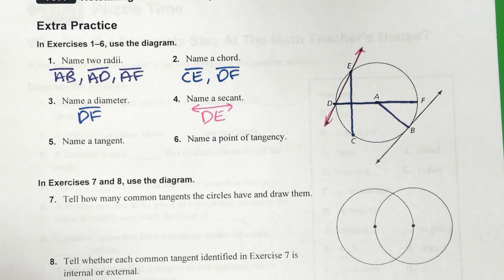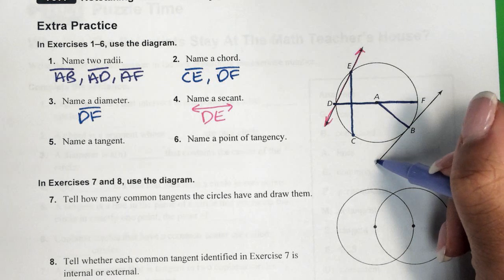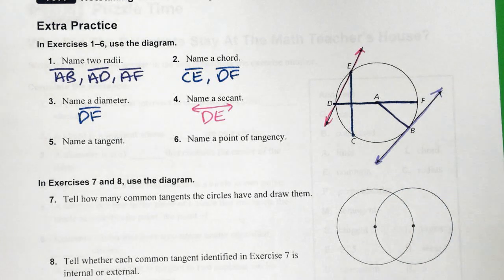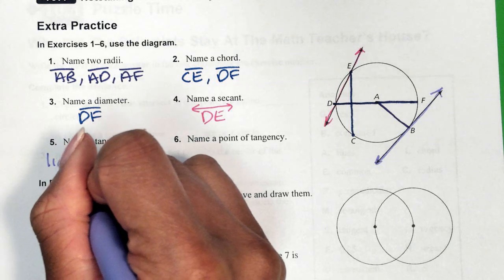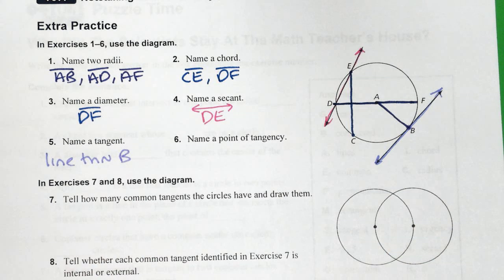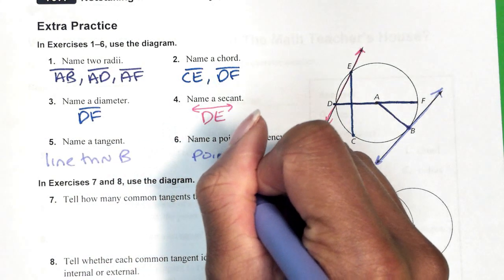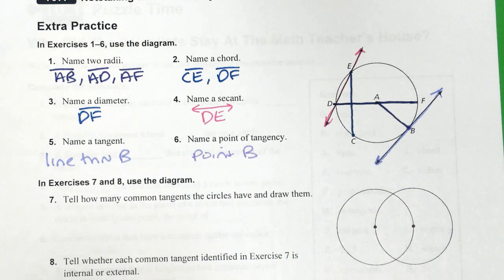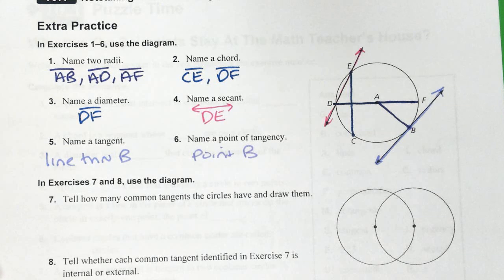Okay, then we have name a tangent. And a tangent, remember, lays on the edge. So another way to think of this is if I were to play paintball, for example, and I almost had somebody, but I grazed the side of them and it went straight on through, that is kind of like what a tangent is. So in this case, it would be the line through B. And your point of tangency is that point, point B. So that is 1 through 6 on naming some definitions in circles.